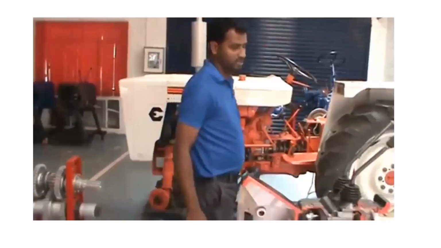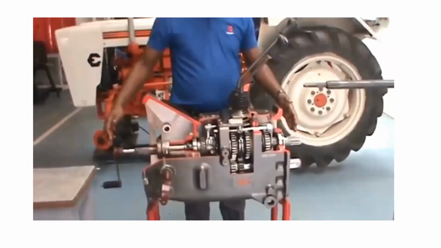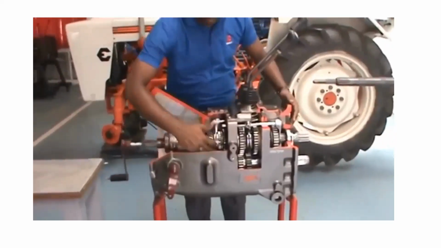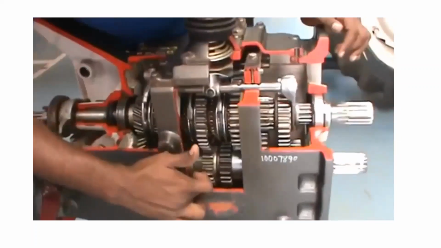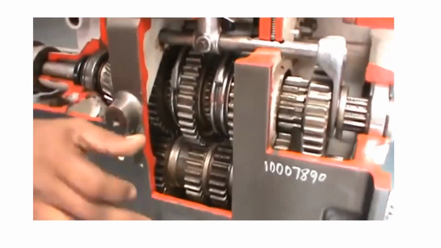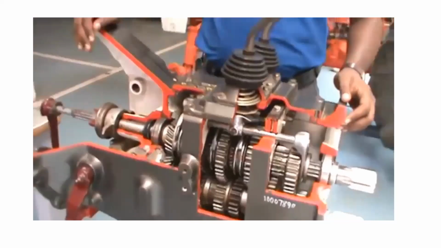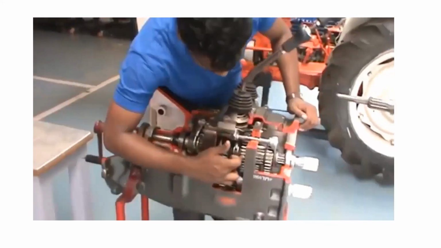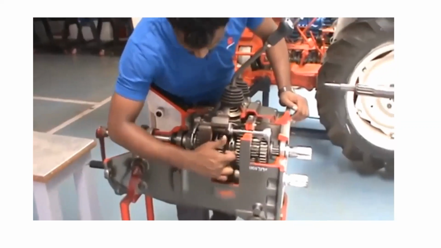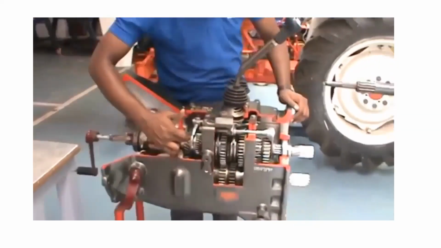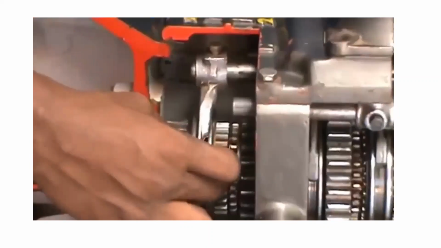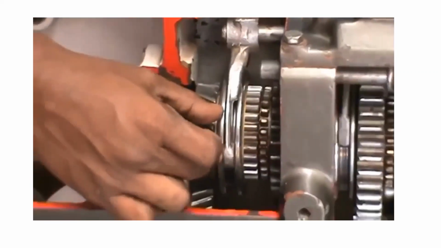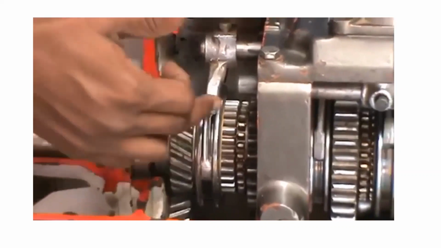Next one is the constant mesh type of gearbox. Here, the main shaft gear and the counter shaft gear, you can have a look here. These two gears are constantly in mesh. In between two gears, even in between these two also, or in between here also, you can see there is one coupler. This is the sleeve of this coupler. So this coupler is placed in between.